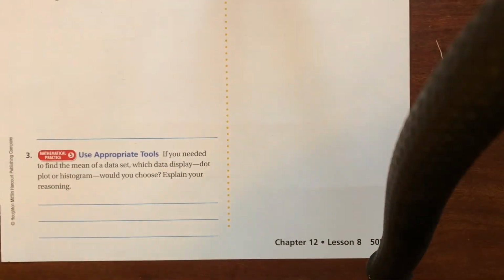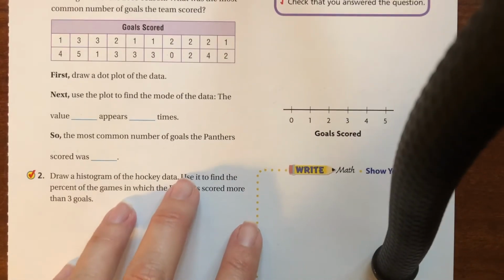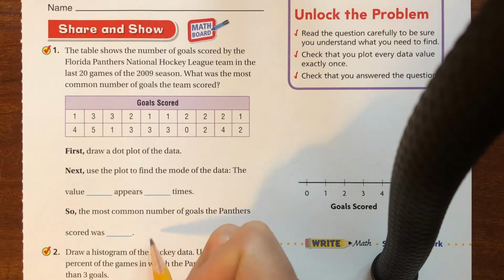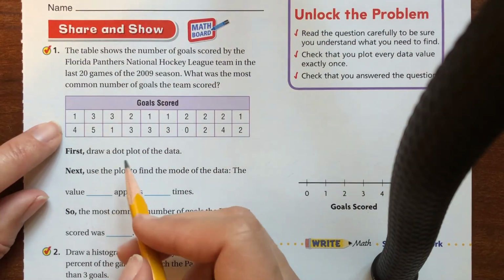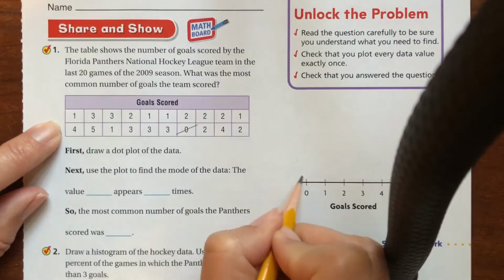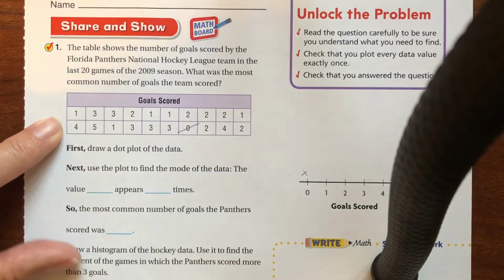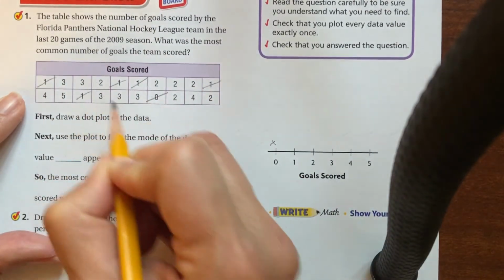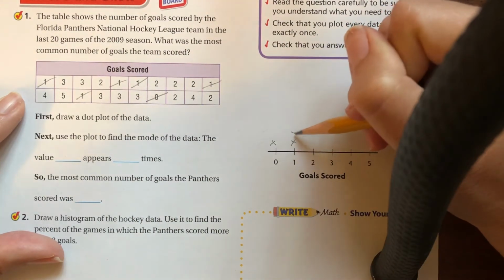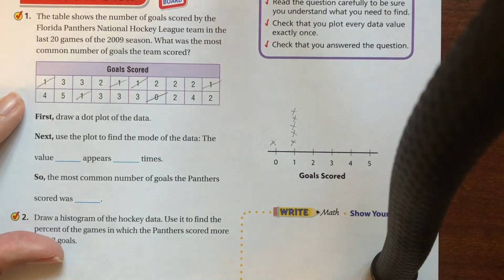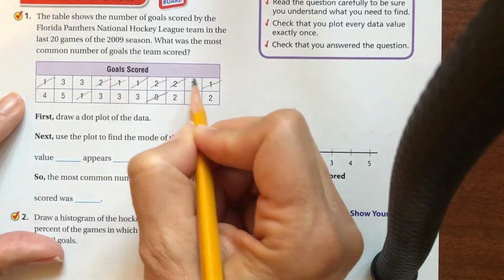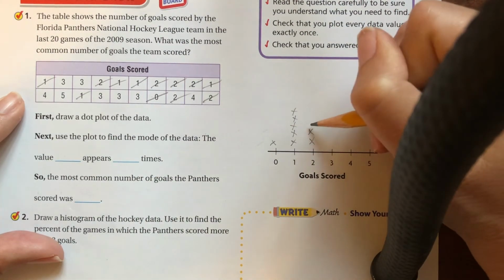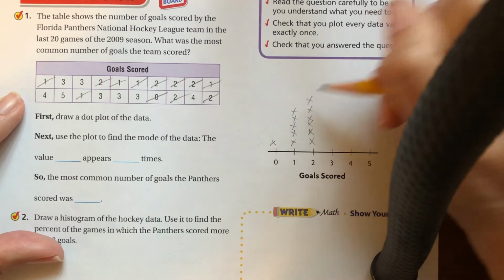Okay, on this page, for number 1, we're going to do a dot plot again to figure out which shows up the most times. So zeros, we have 1. We can do little X's instead of dots if that's faster and easier. For 1, we have 1, 2, 3, 4, 5. 2s, we have 1, 2, 3, 4, 5, 6.